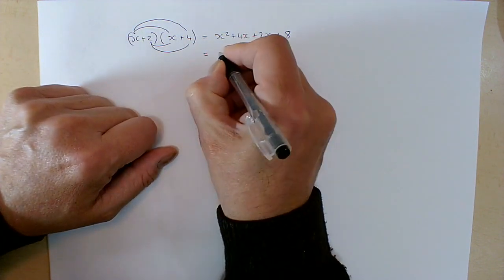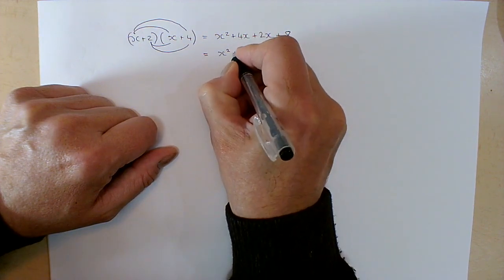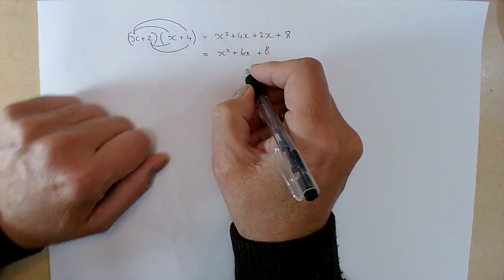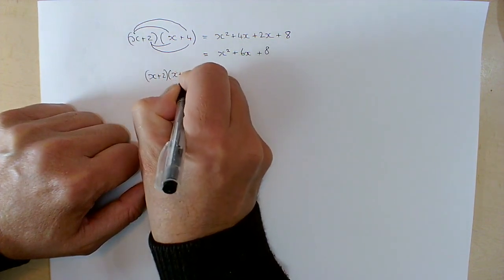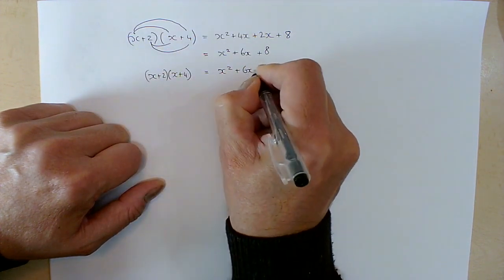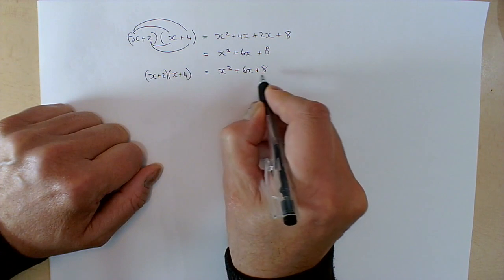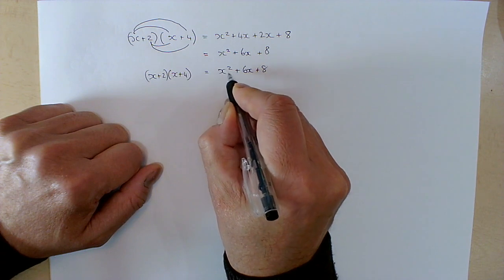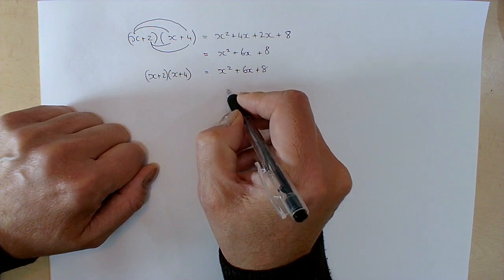And we can simplify this a little bit further. So we've got x squared, 4x plus 2x is plus 6x, plus our 8. So we would write down (x + 2)(x + 4), which is our original expression, equals x squared plus 6x plus 8. This is a quadratic expression. It's called a quadratic expression because we have this square term in it. So where we have an x squared and it's the highest index in the equation, it's a quadratic.